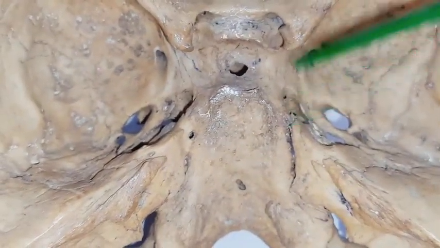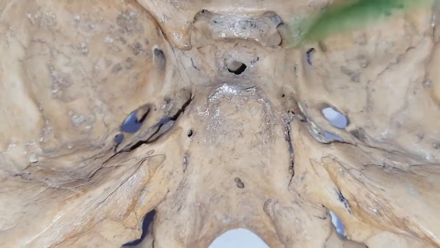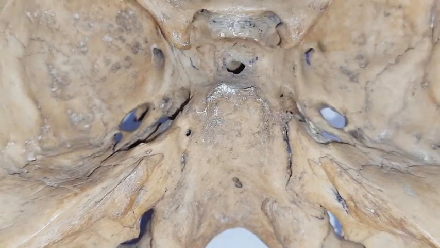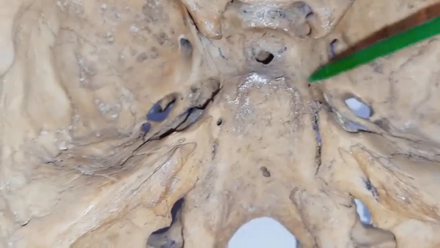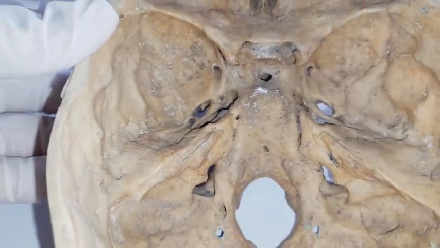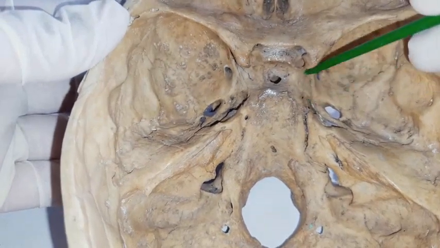See, in this region, this is the hypophyseal fossa. Here in this region you will see two shallow grooves. These are called the carotid grooves. So these carotid grooves lodge the internal carotid artery.